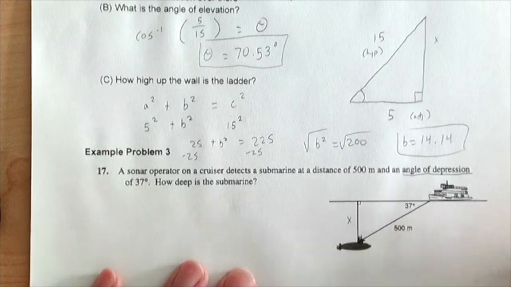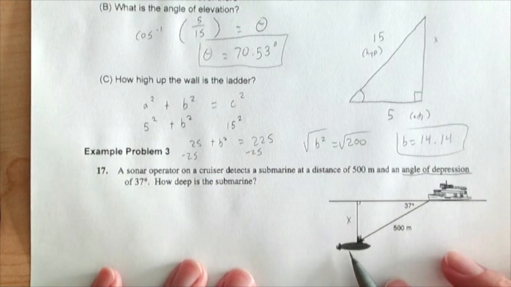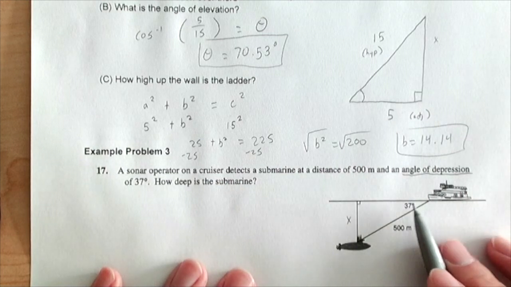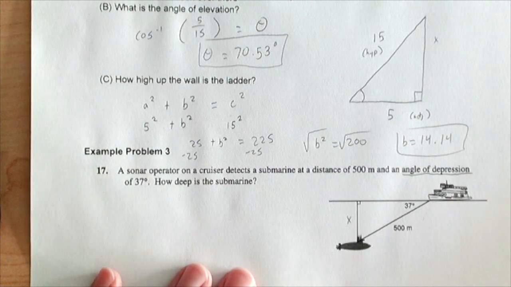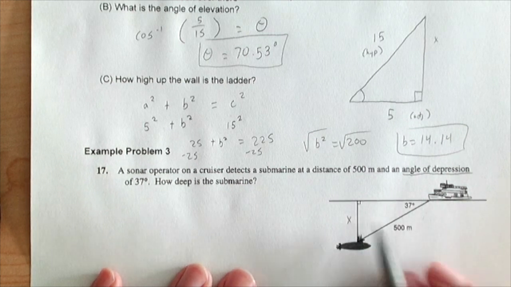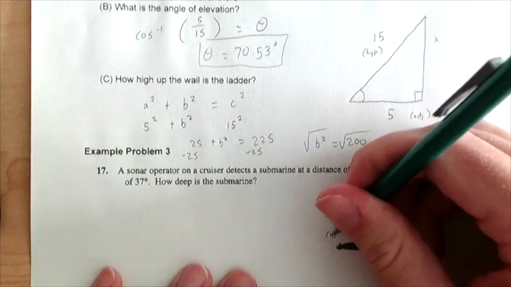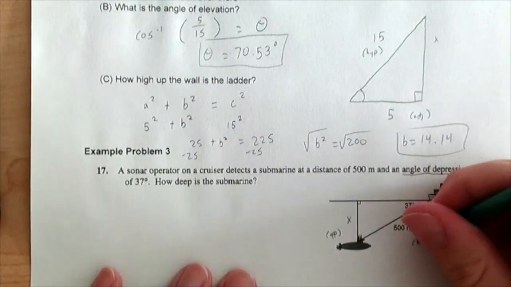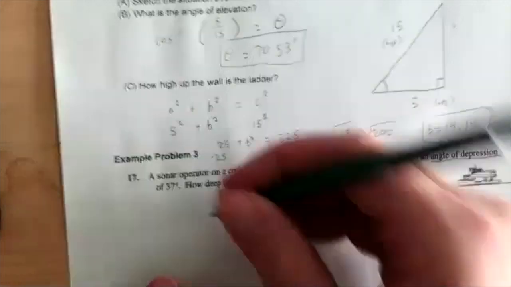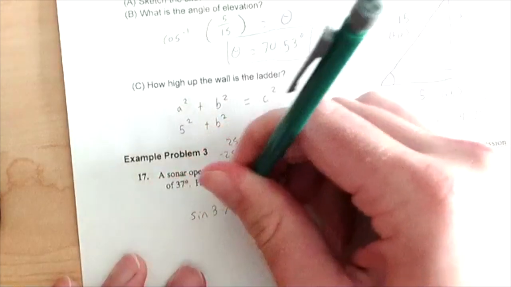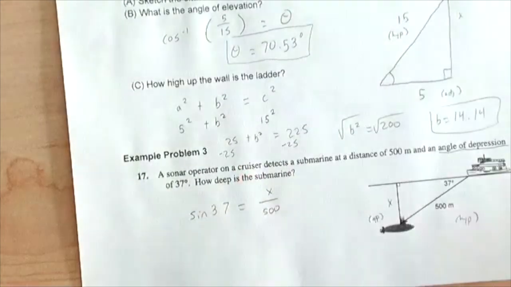And hopefully see how cool trig can be and how useful this application is, right? Like if you have a sonar, you can see that something's 500 feet away at a 37-degree angle. So you'll know, or you can solve how deep it is. The key is naming your sides, right? So this is my angle. So this is the opposite side. This is the long side, so it's the hypotenuse. So we're going to use sine here, right? And the angle is 37. So sine 37 equals this ratio of x over 500.